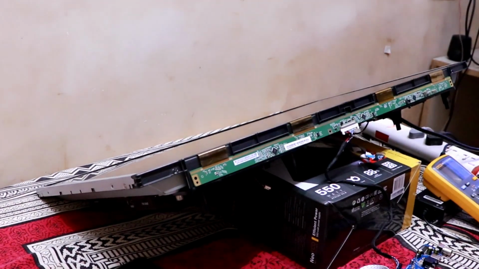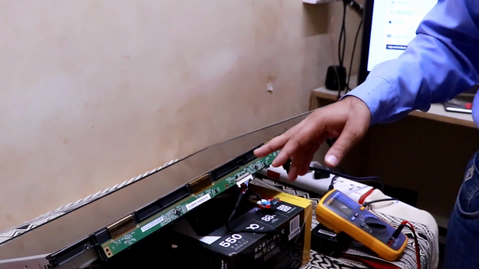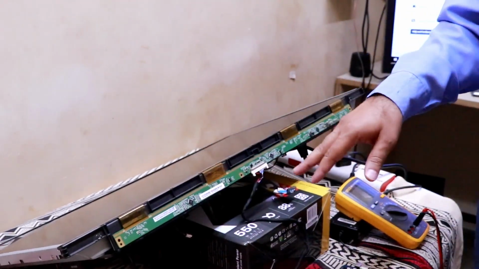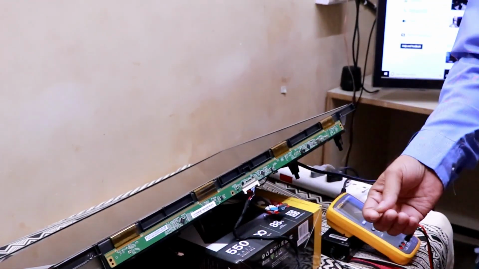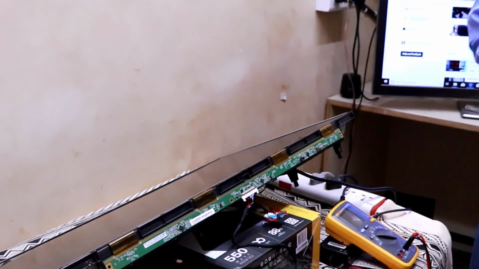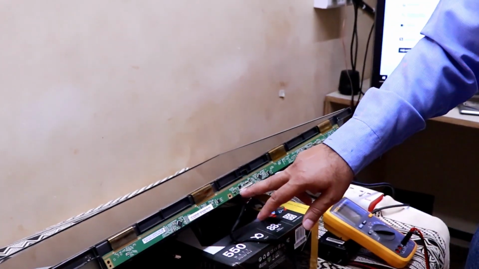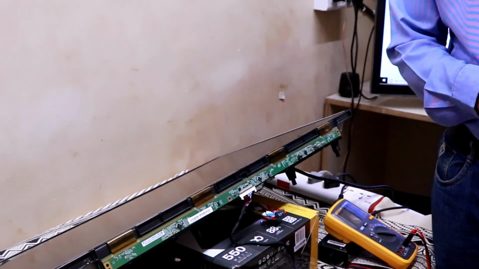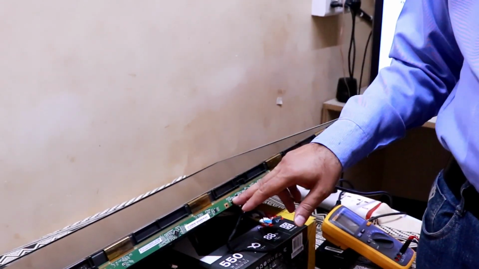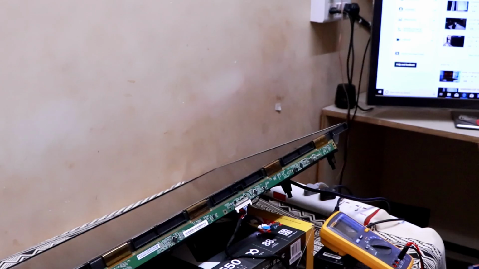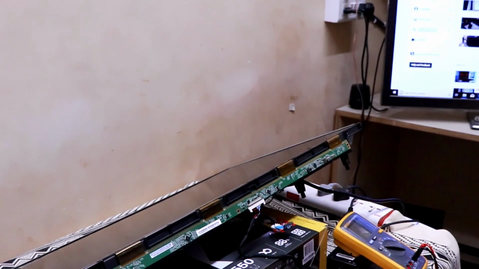No picture means what? Backlight is okay, which means the light function is okay. If the backlight is coming, that means TCON is okay, TCON voltage is present, and the TCON MOSFET is switching that 12 volt to the panel and giving the panel supply. So we understand from this fault that backlight is okay, which means we have panel supply here. Okay, so how can we fix this? We go ahead with this fault.